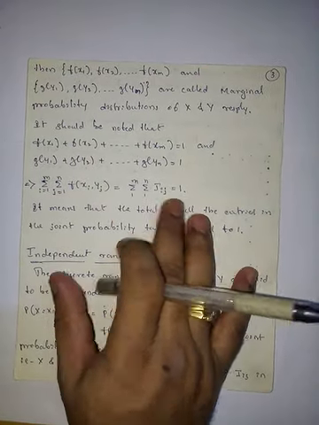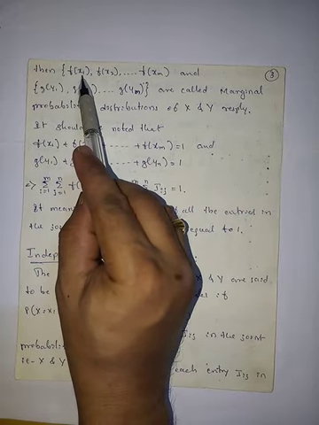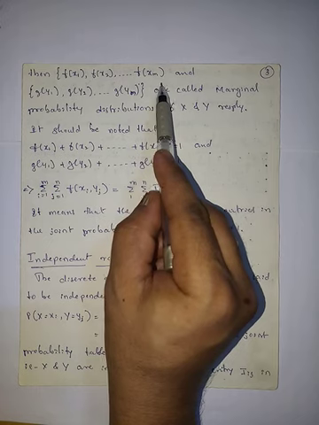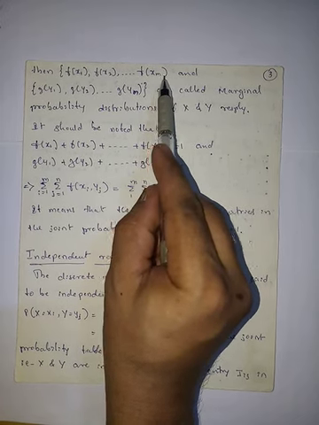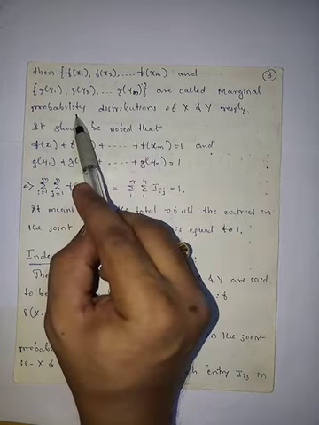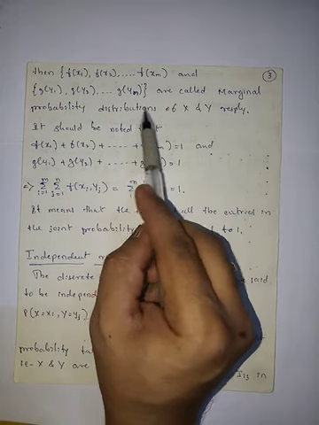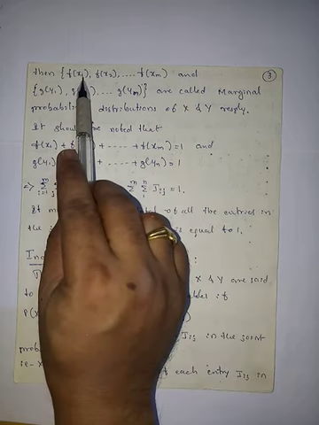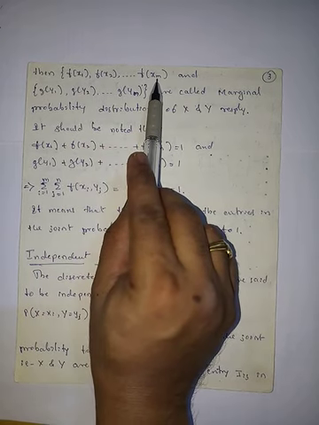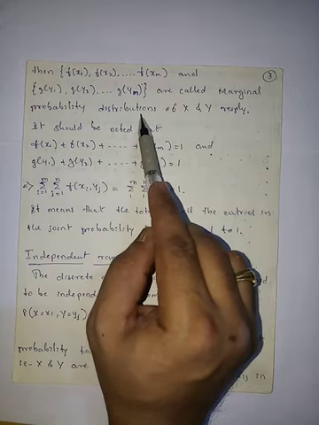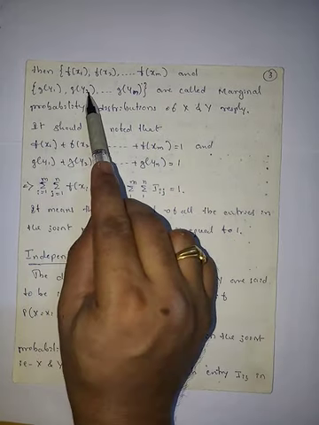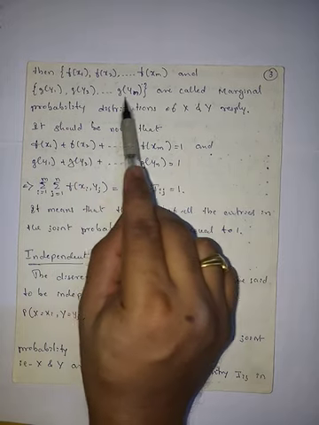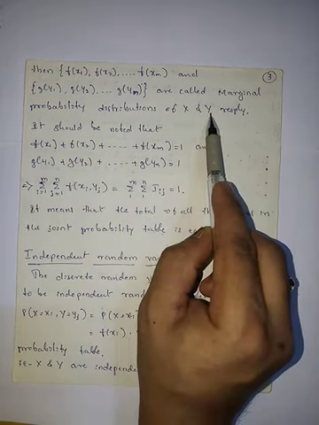Again, in these marginal distributions, f of x1, f of x2, and so on up to f of xm are called the marginal probability distribution of x. And g of y1, g of y2, and so on up to g of yn are the marginal probability distribution of y.